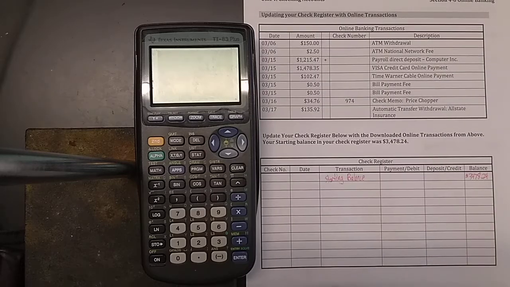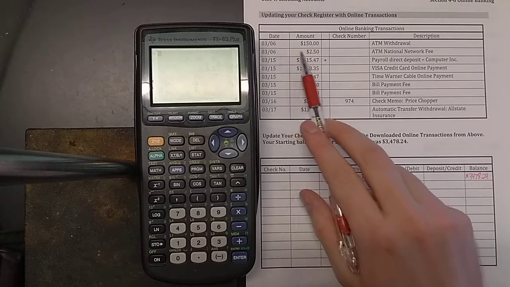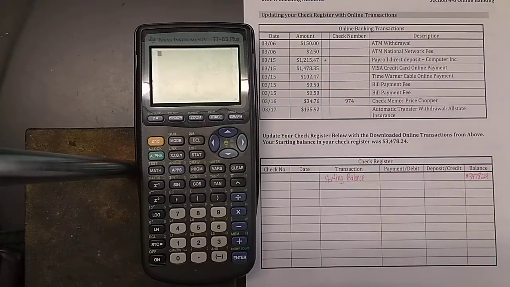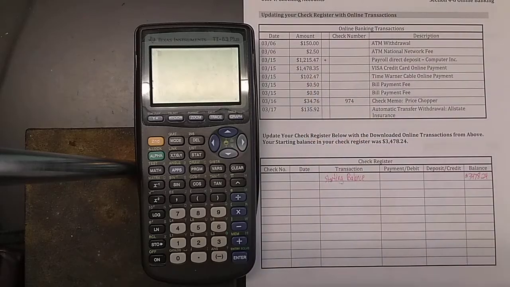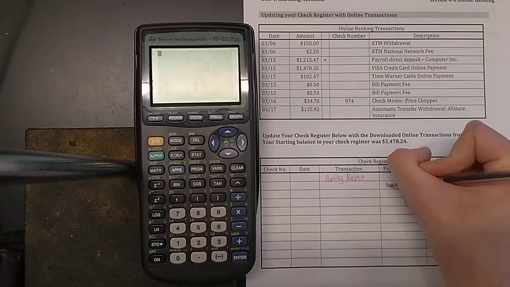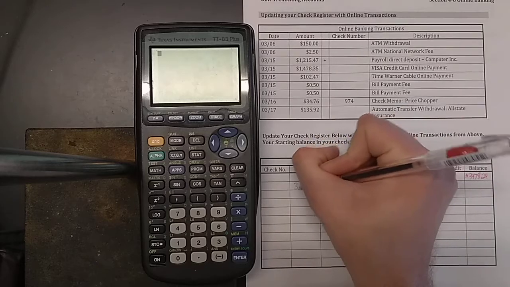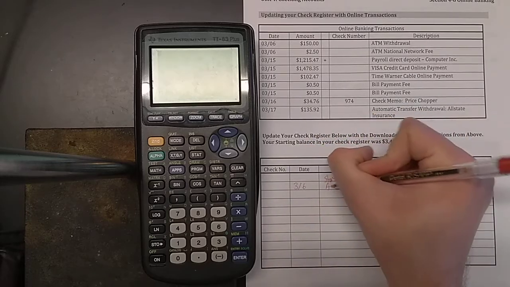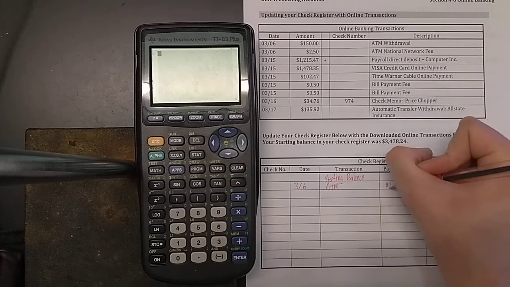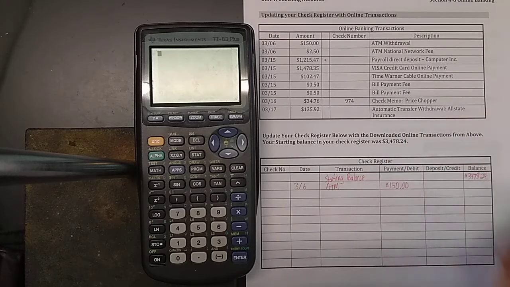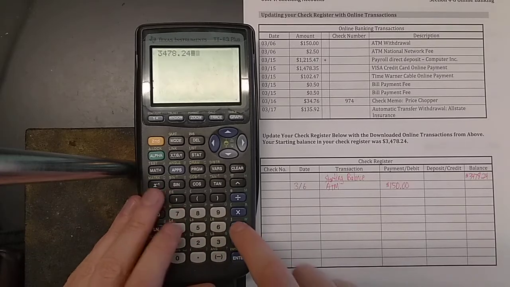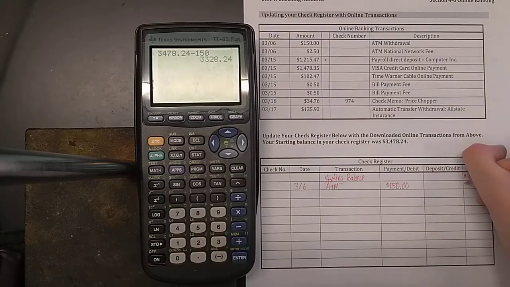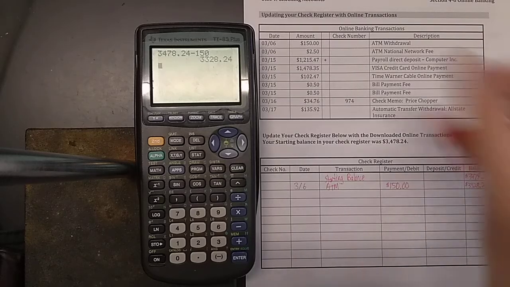$3,478.24. The first fee that I see, or not fee, but it's taking money out at an ATM, $150. Since you're withdrawing that money, it goes in payment. So I'm going to write, let's see, 36 ATM. It was $150. Since it was a payment, money's coming out of your account, we're going to subtract that from your original or starting balance. You should now have $3,328.24 in your account.